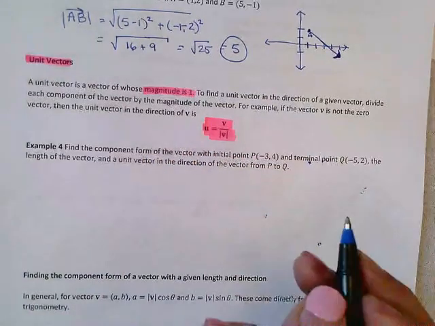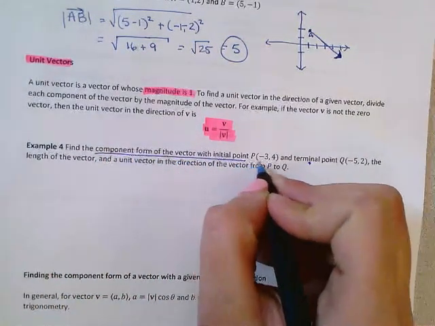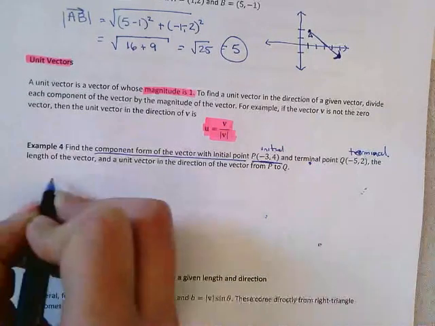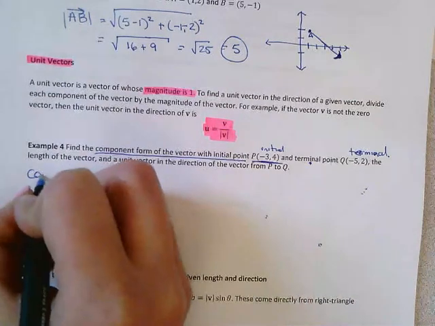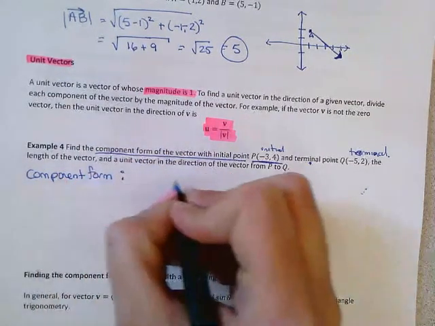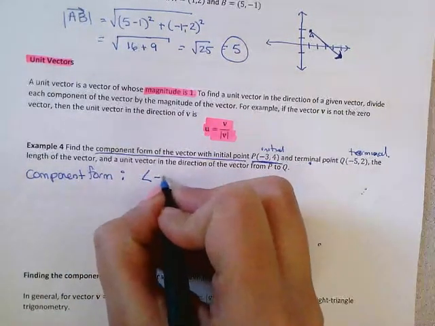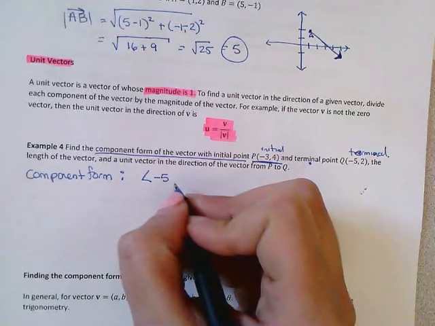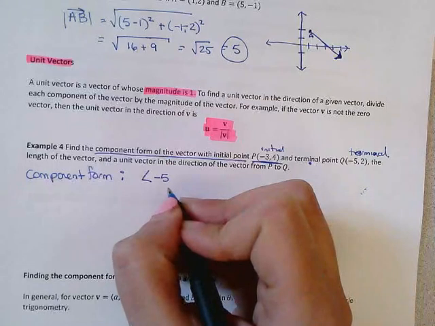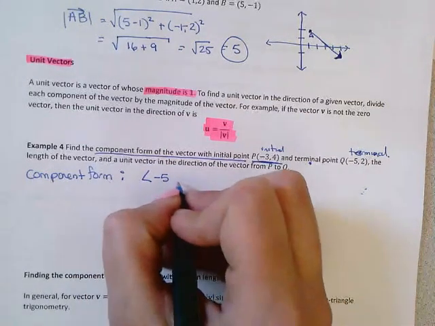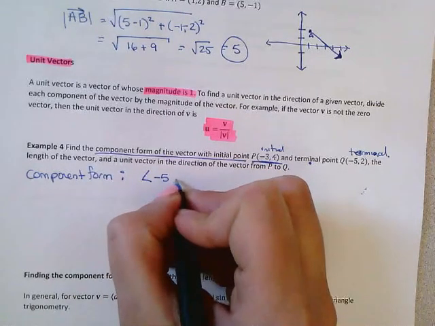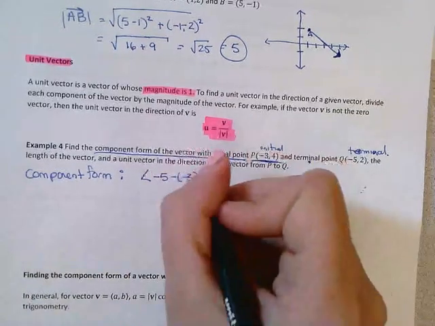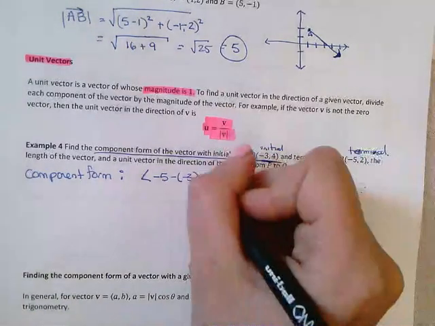So find the component form of the vector with the initial and terminal points being these 2 points. The first thing we're going to do here is find the component form, which we know is terminal x values, so negative 5 minus 3 minus negative 3, and then terminal y, which is 2 minus 4.